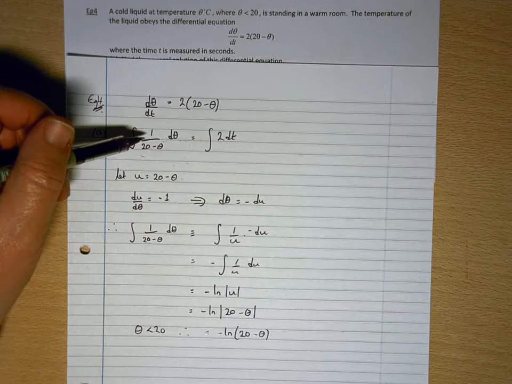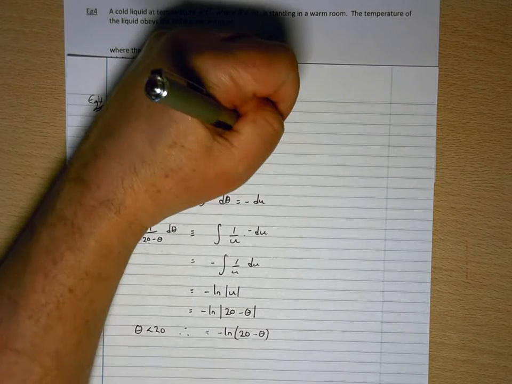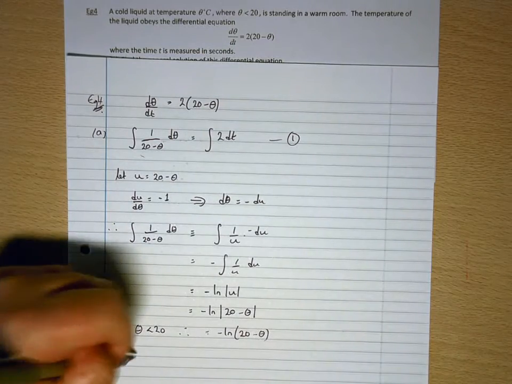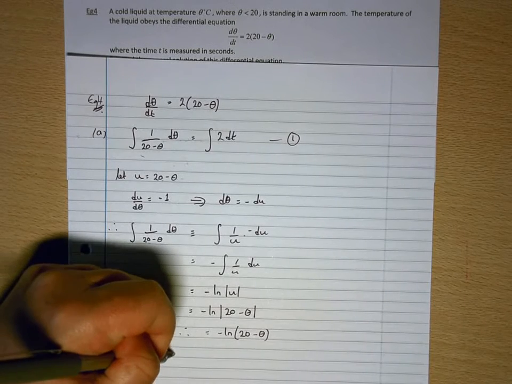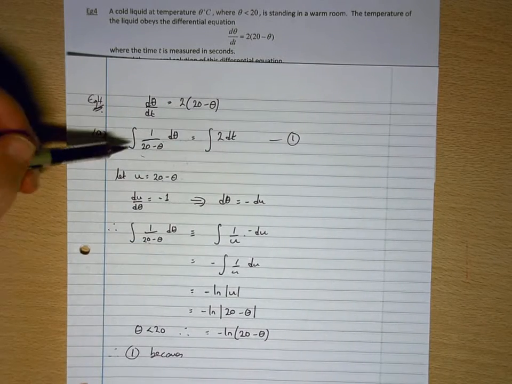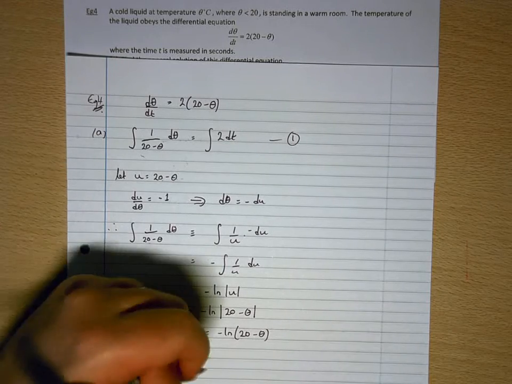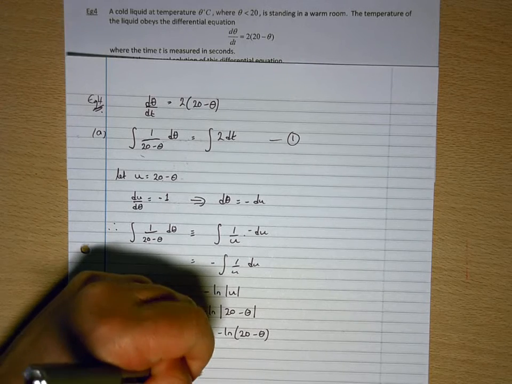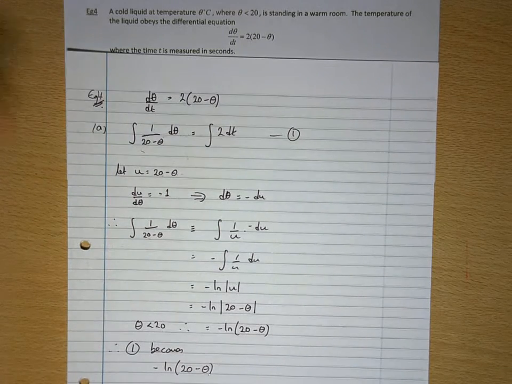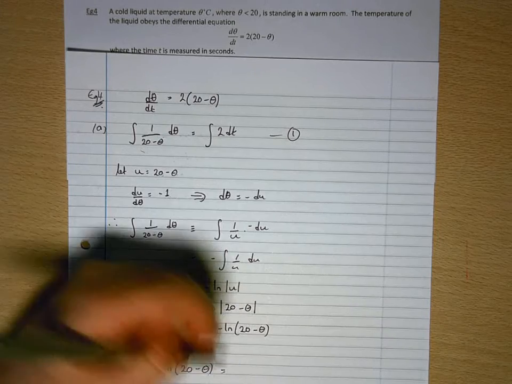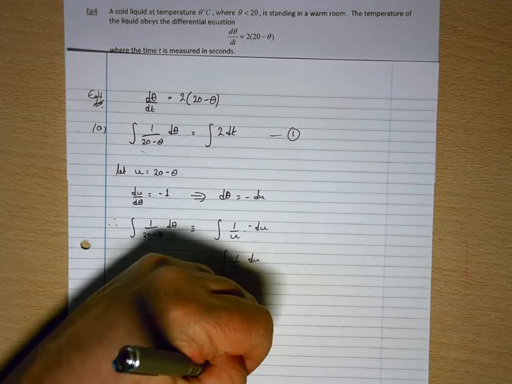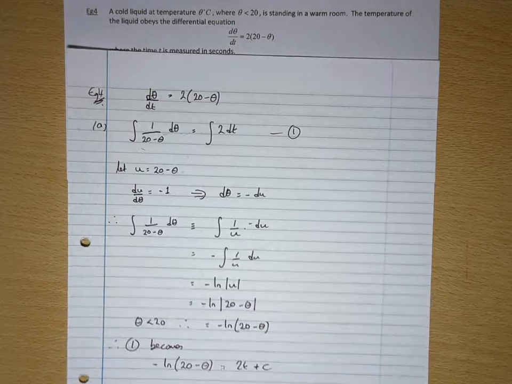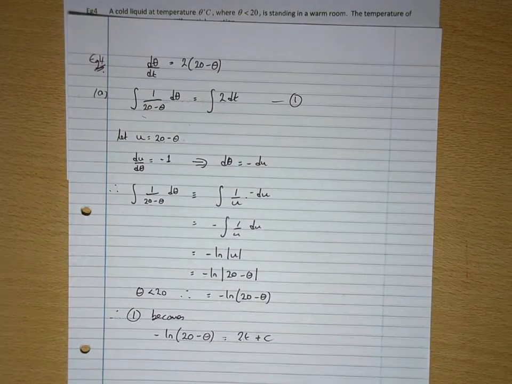Going back to my original integral, I've labelled that as 1, so I've integrated this side, so I've got my minus natural log of 20 minus theta, which is the integral of that, equals, integrating this, 2t plus a constant. I need to have a general solution, so what I need to have is theta equals.